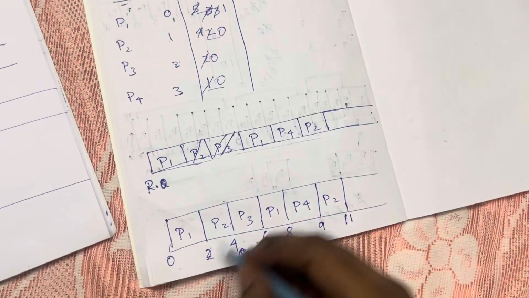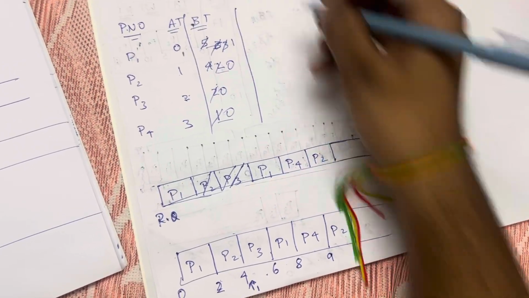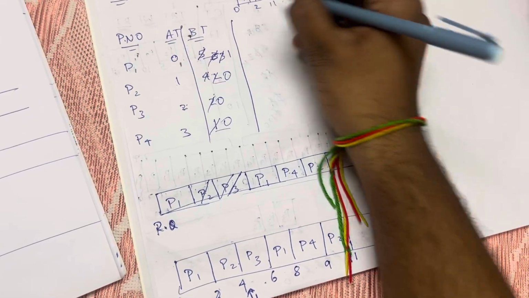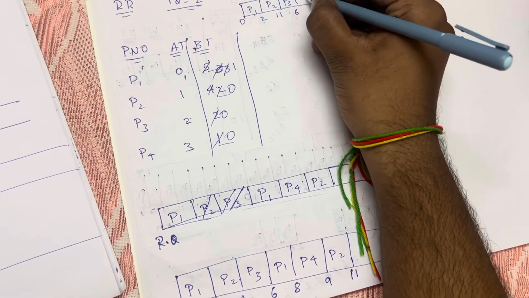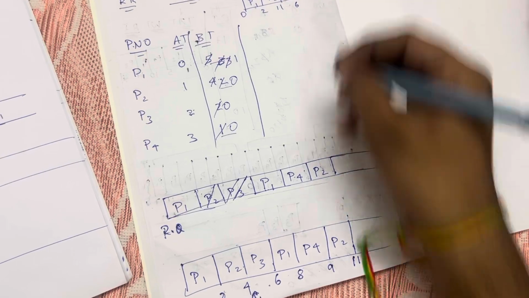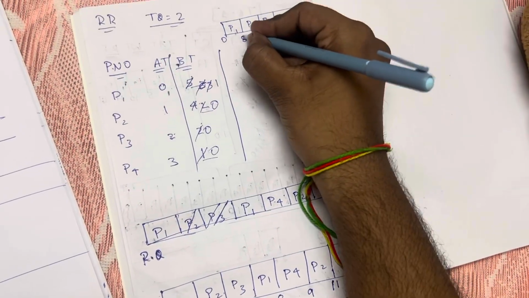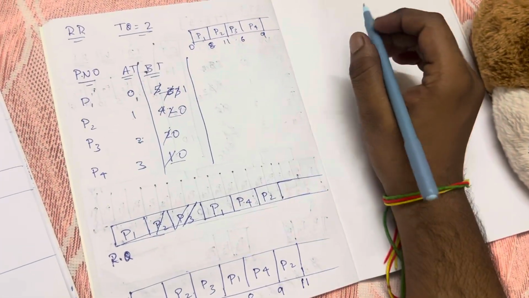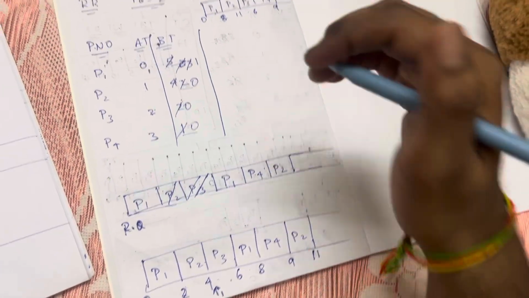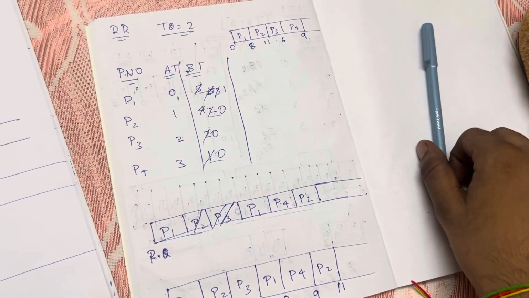P1 is 2, P2 is 11, P3 is 6, and P4 is 9, and sorry, P1 is not 2, it is 8. We have to concentrate on this and not write all this wrong, and I'm going to explain again a small reference of how it is done.